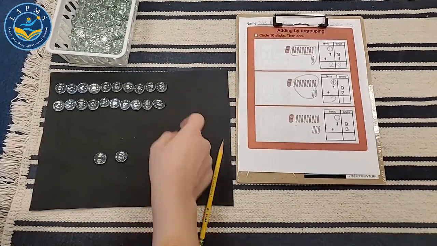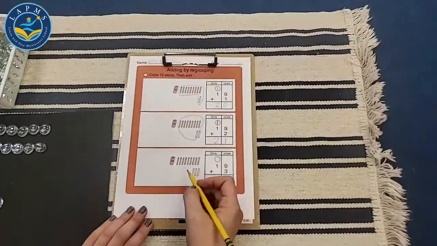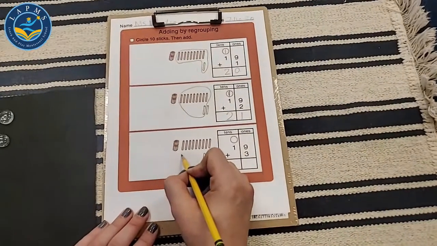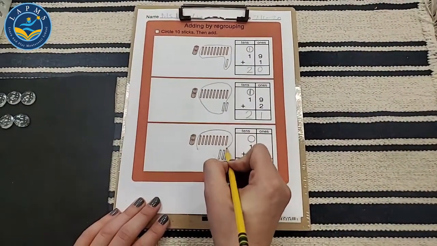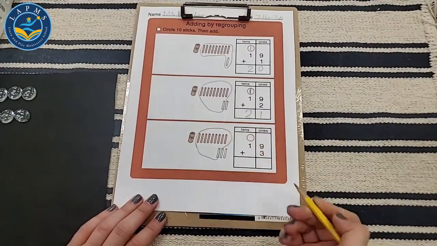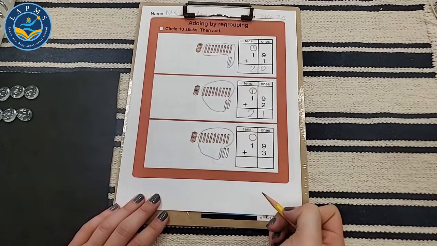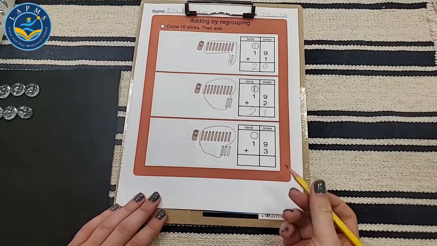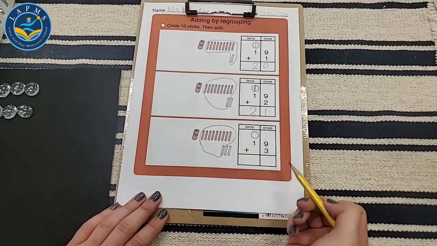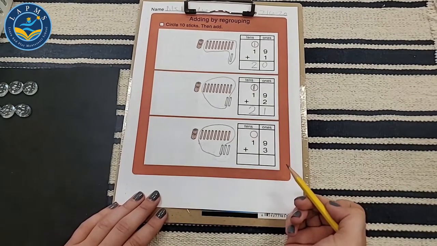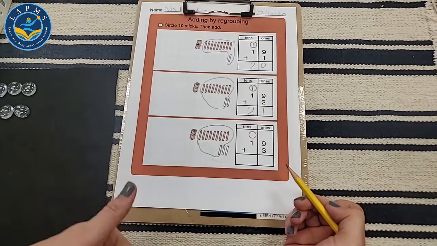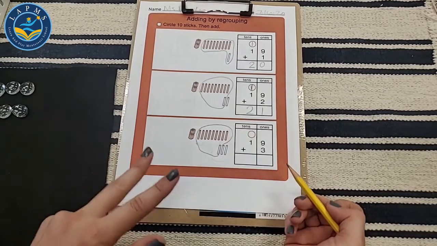Now we have two tens, right? So we need to make this one the same. This is 9 plus 1. We have 2 left over here. So we have, what's 9 plus 3? 9, 10, 11, 12.